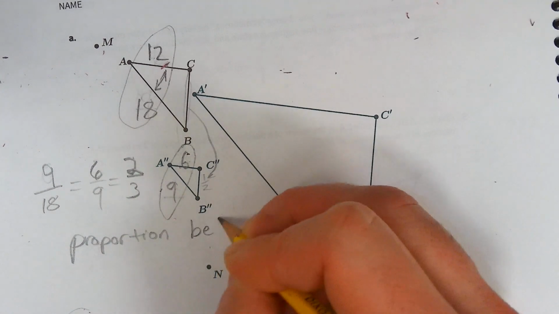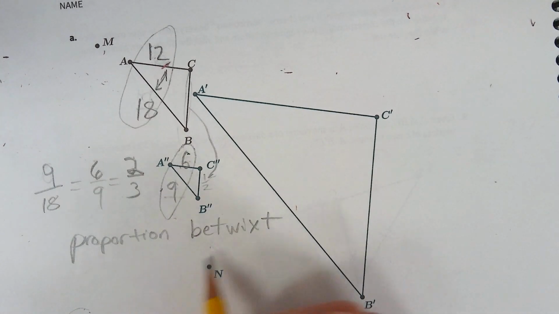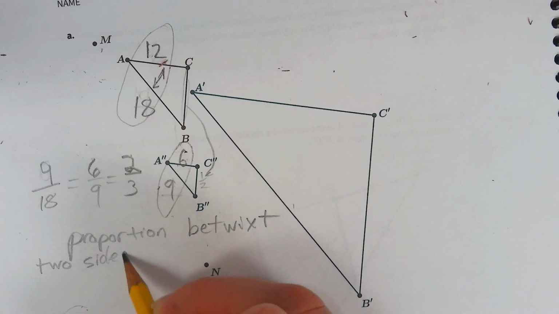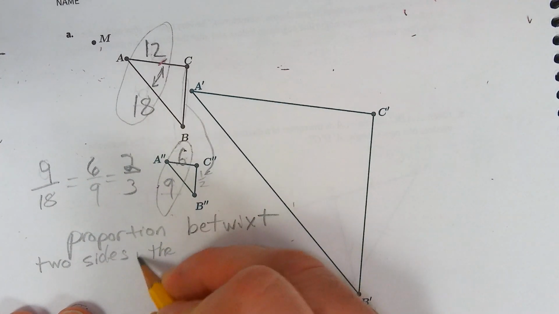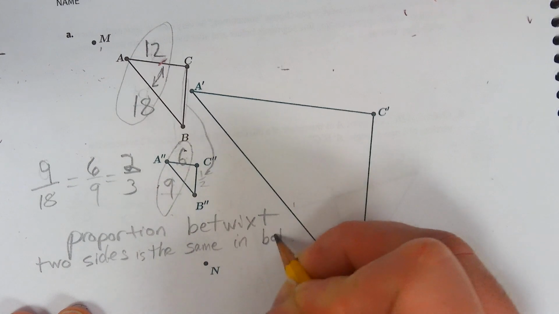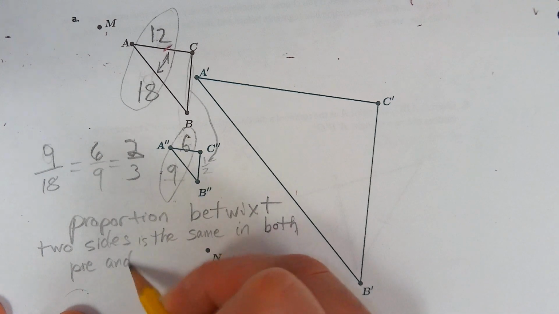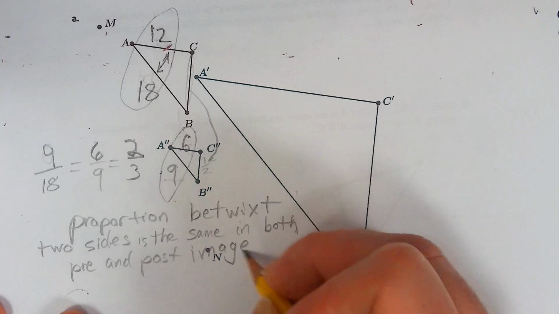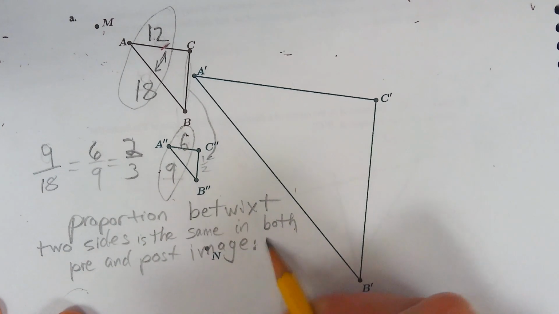Yep, we're going with betwixt. That means between. Proportion betwixt two sides is the same in both pre and post image. Proportional.